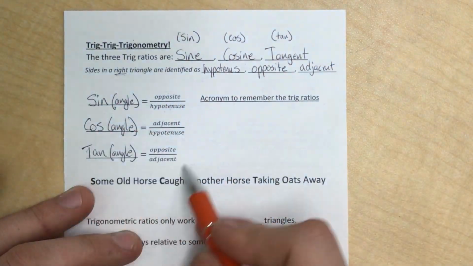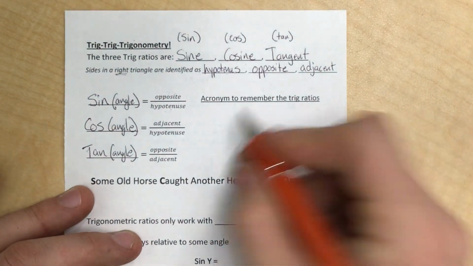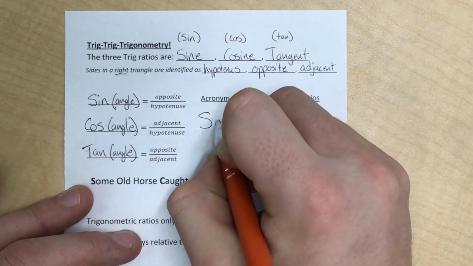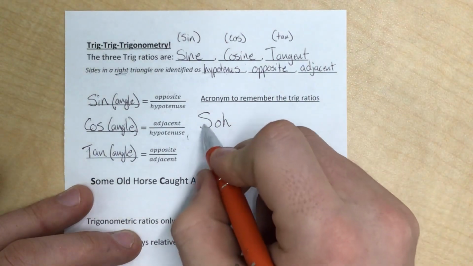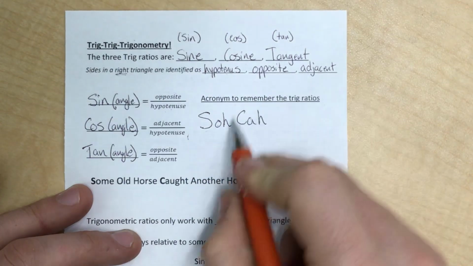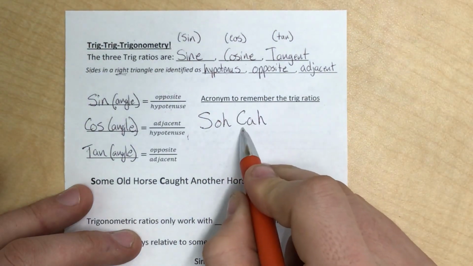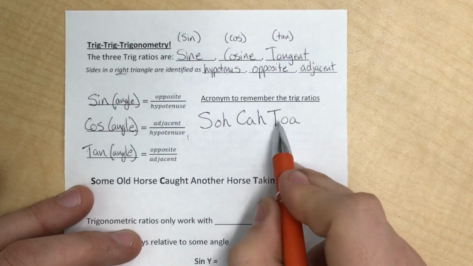Now, there's a really popular acronym out there to remember these ratios. Unless you just want to memorize these fractions, there's an acronym to help you remember it, and it's SOHCAHTOA. So I'm going to spell it out, and I'm purposely capitalizing this S. So SOH, and then CAH, purposely capitalizing the C, and then TOA, purposely capitalizing the T.